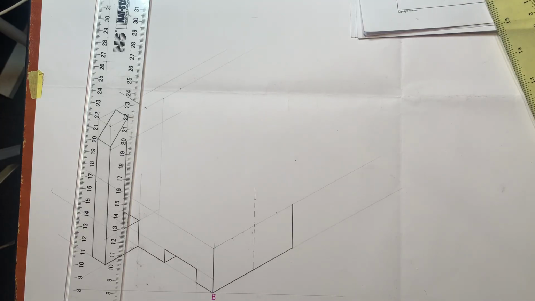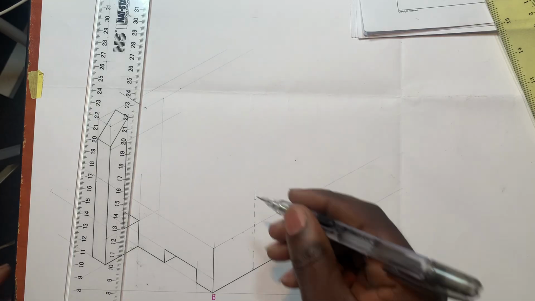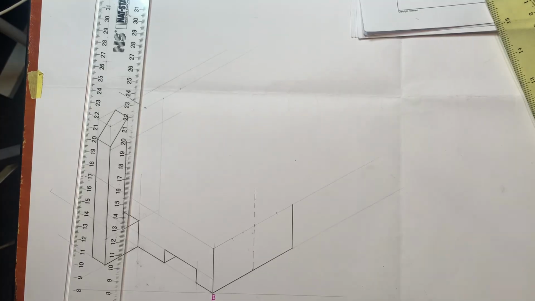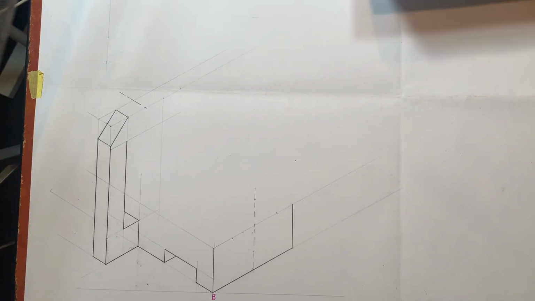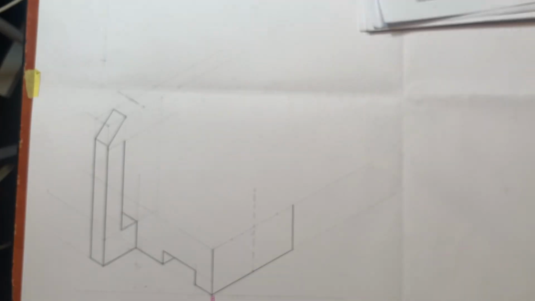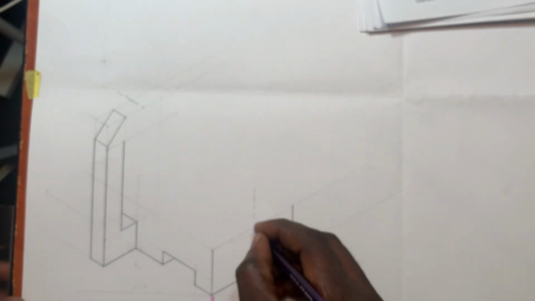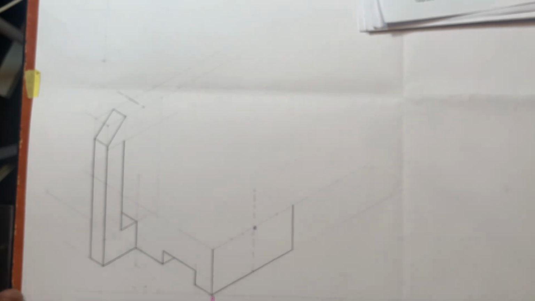Remember, this is not an isometric without an isometric hole. This is grade 12. This is not grade 10, isn't it? No matter what, there will be isometric holes there. So now I'll say this is my R. I'll decide to name this point R, isn't it?